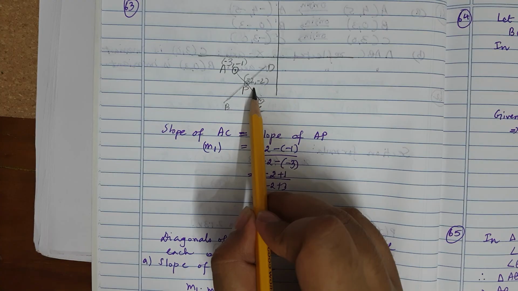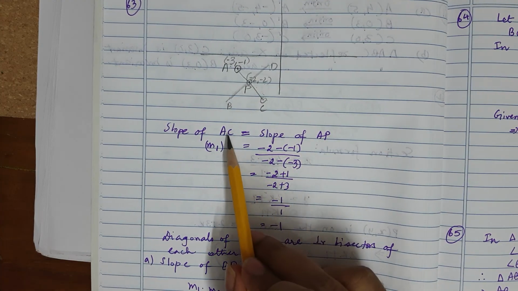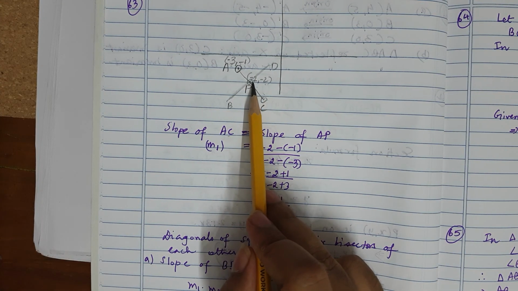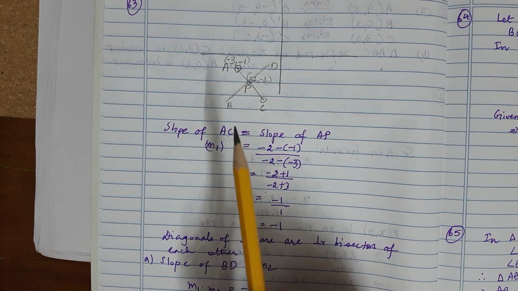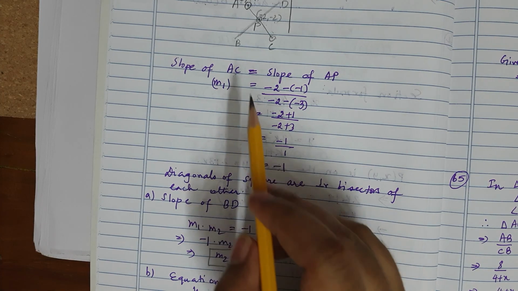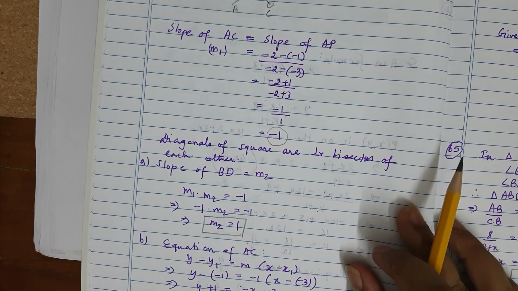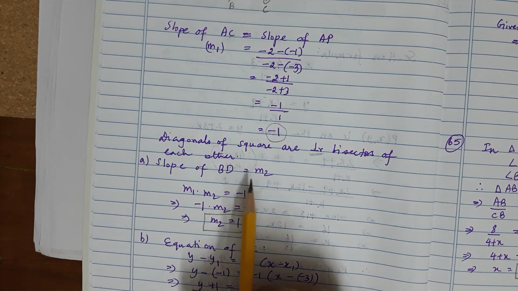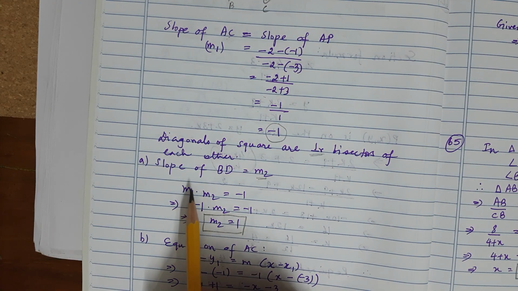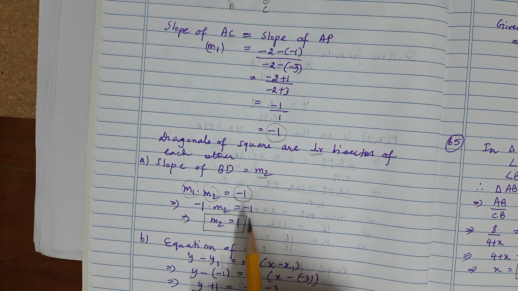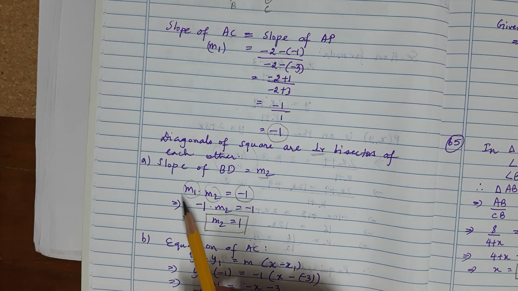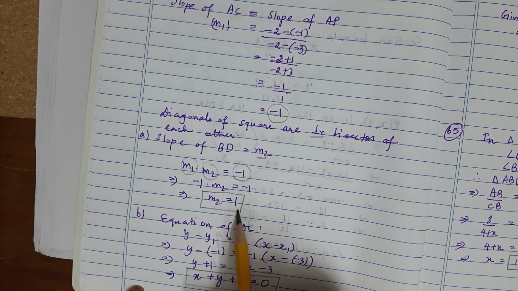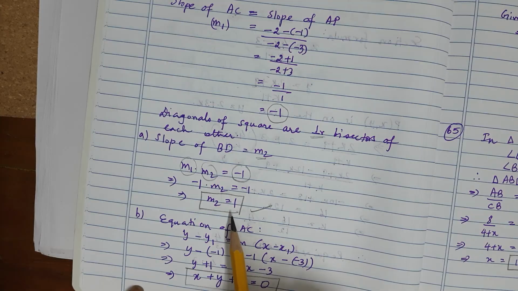I know coordinates of A and P, using which I can find slope of AP, same as AC, which is difference of y coordinates -2 minus of -1 divided by difference of x coordinates -2 minus of -3. So if I calculate that, slope of AC comes up to be -1. Now since I said that diagonals of a square are perpendicular to each other and they bisect, slope of BD, let's say if it is M2, then product of the slopes of AC and BD will be equal to -1. This is the condition for perpendicular lines, so which is product of slopes is -1, and hence the slope of BD has to be 1.